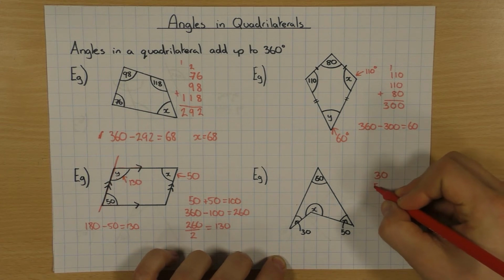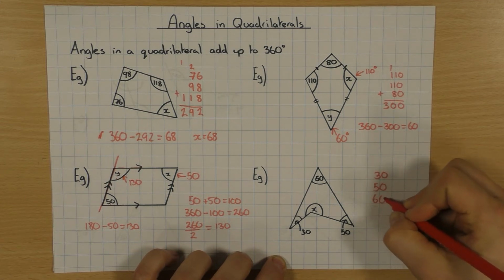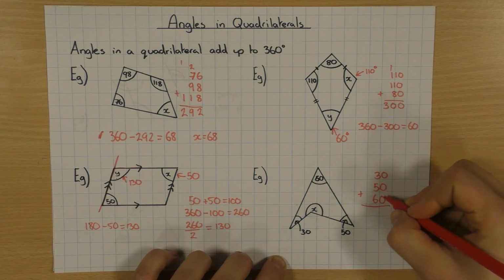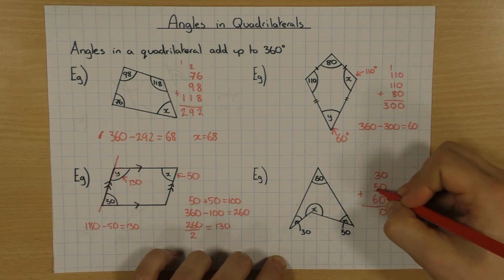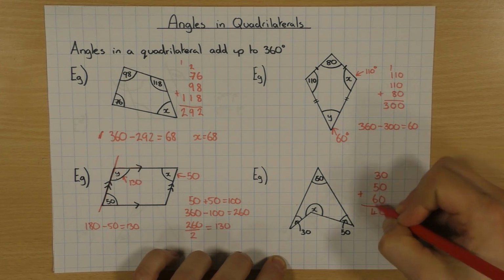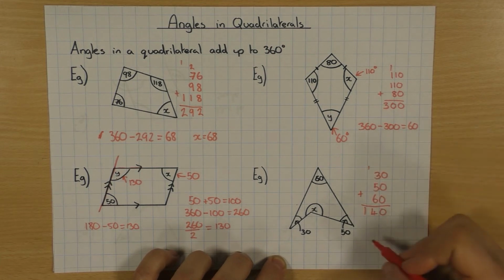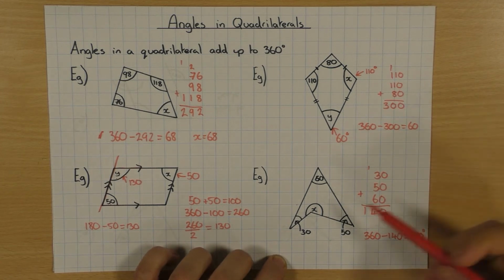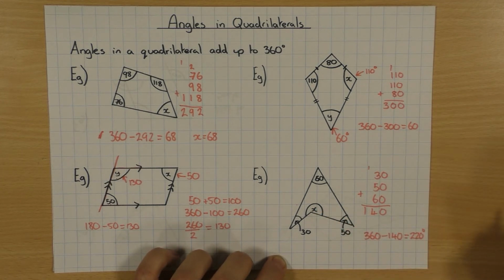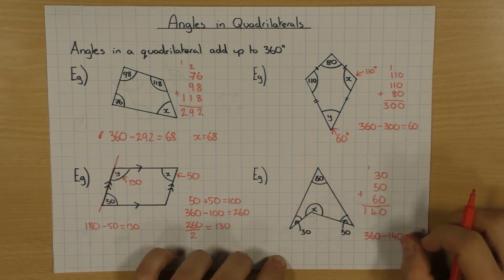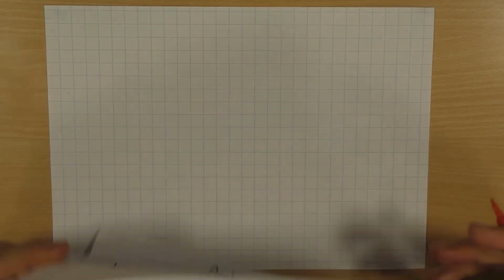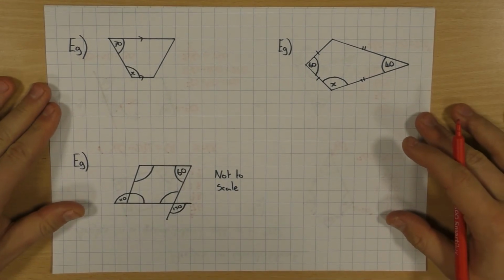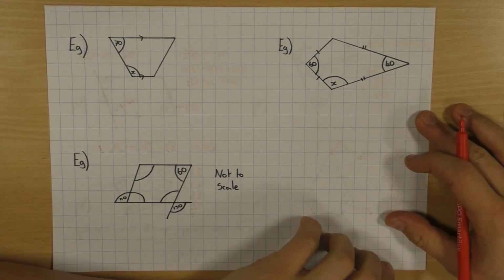I'm going to do 30 plus 50 plus 60, add them all up. 0, 0, 0 is 0, 6 add 5 is 11, add 3 is 14, so carry the 1, so it's 140. Okay, it's the same thing as before. 360 minus 140 is going to give me 220 degrees. So like I said, a reflex angle because it's above 180 degrees. Okay, so just a few little things there to be aware of, and here's a few more. So if I flip the page over, I've got another 3 examples here to show you as well.